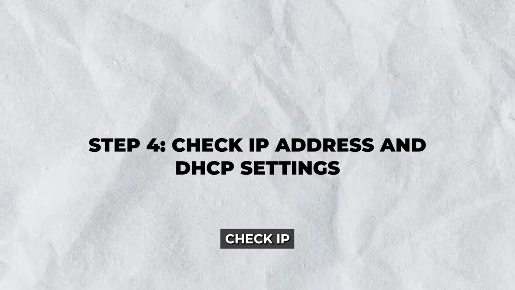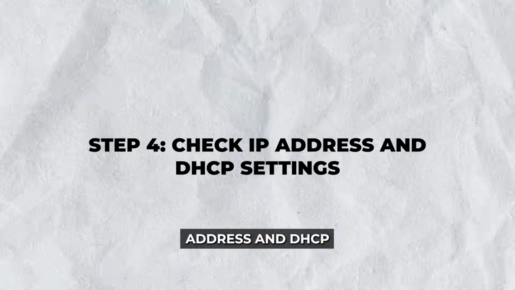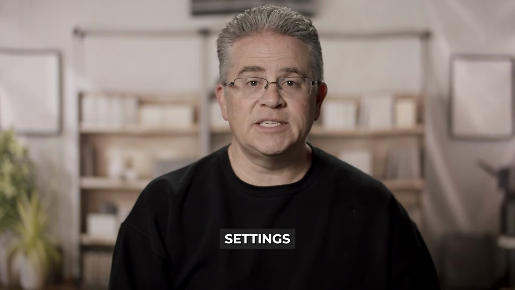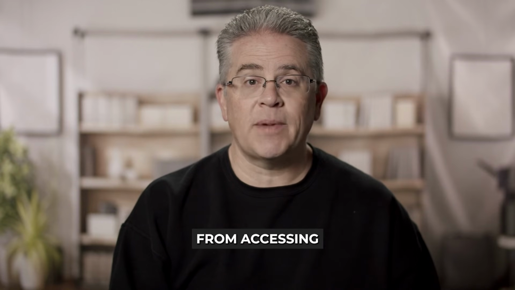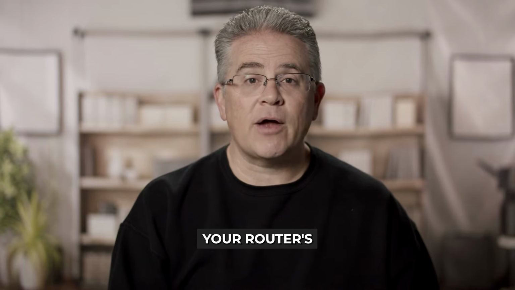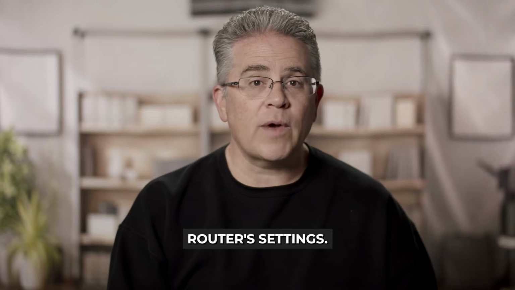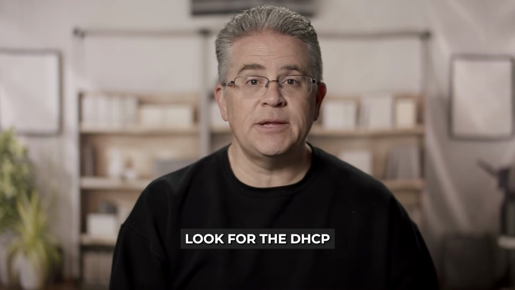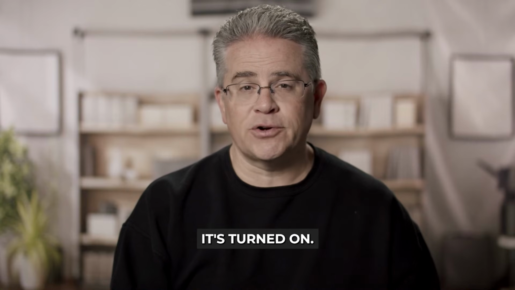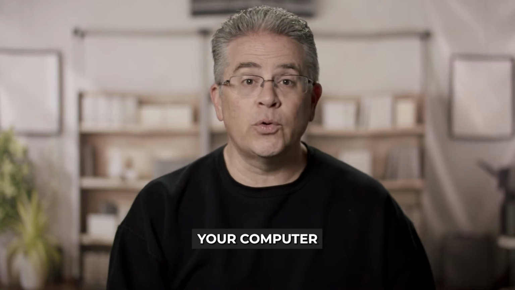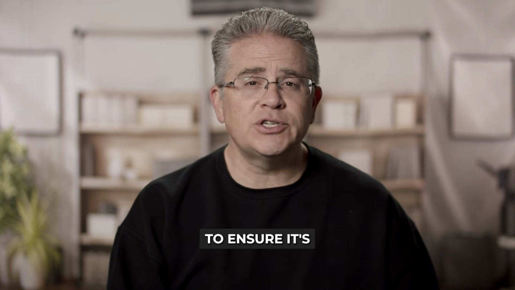Step 4. Check IP address and DHCP settings. Misconfigured IP settings may prevent your devices from accessing the internet. Ensure your router's DHCP is enabled, which automatically assigns IP addresses to devices on the network. Under your router's settings, look for the DHCP server option and make sure it's turned on. Also, check your computer or device's network settings to ensure it's set to obtain an IP address automatically.